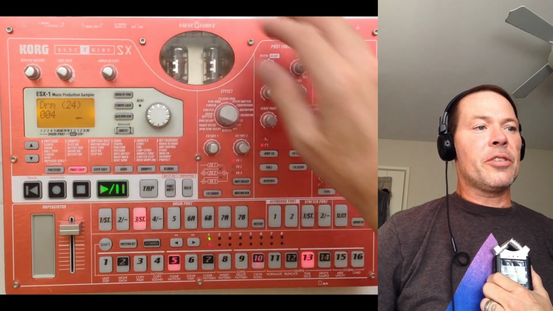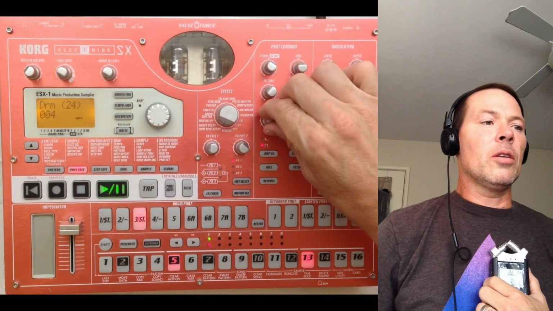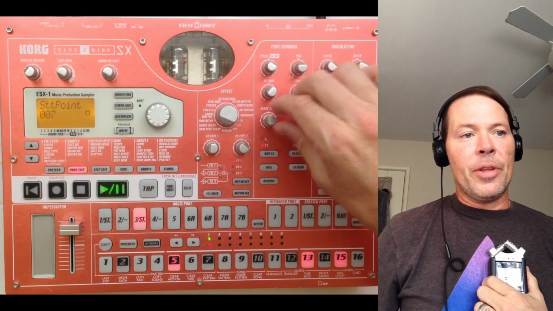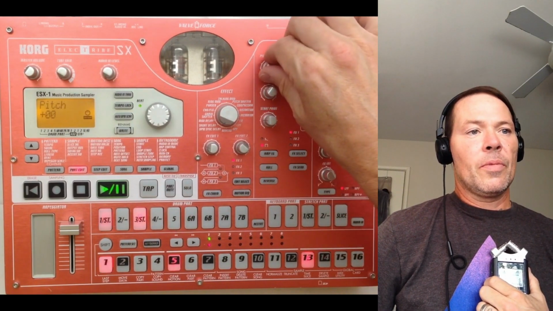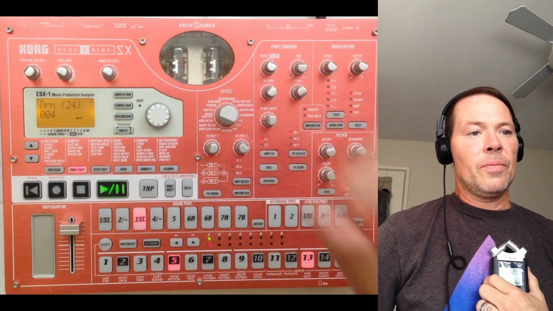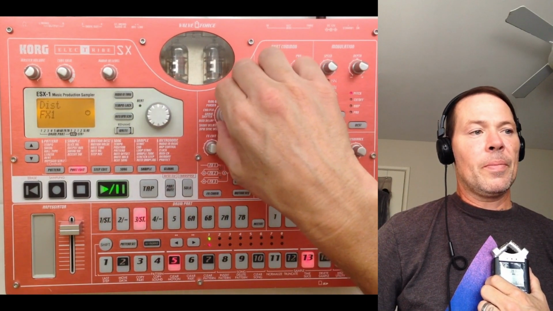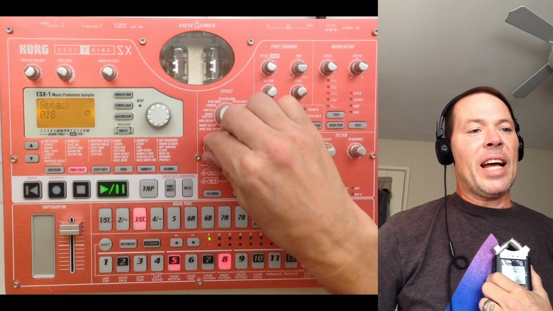Trying to find the snare sounds that I loaded. Changing the start time there, as you can see. Mess with the pitch a little. Change the envelope. I'm going to add some compression.